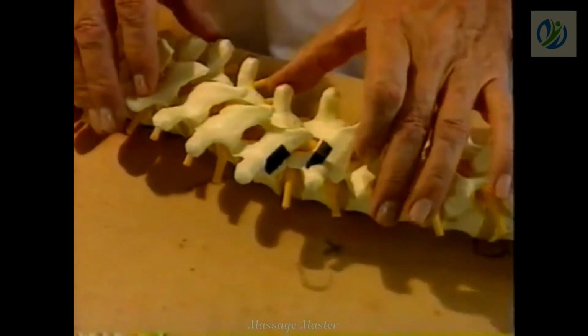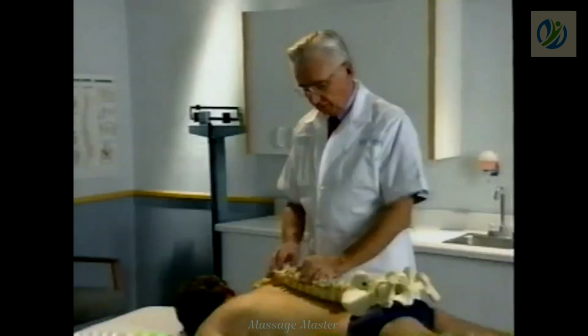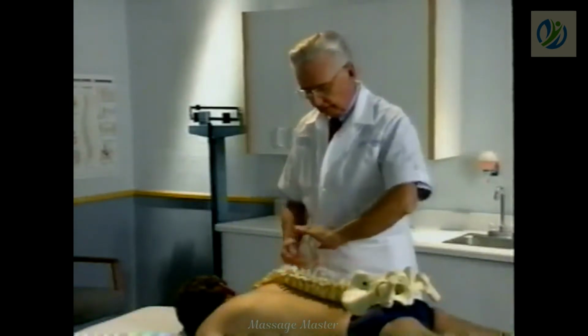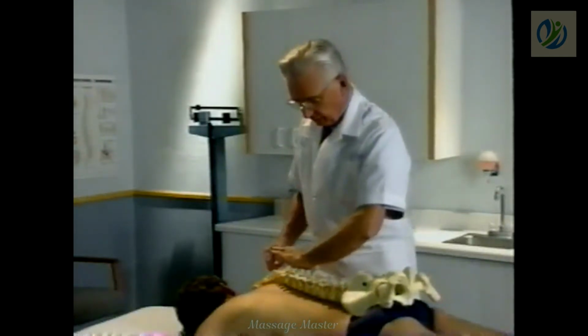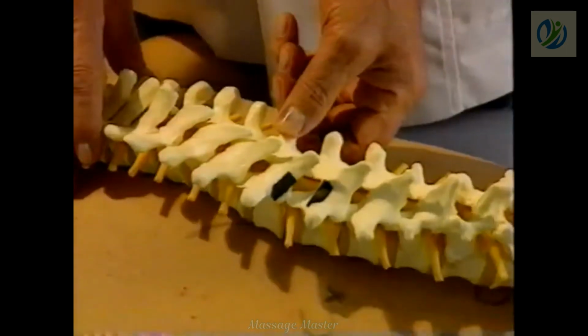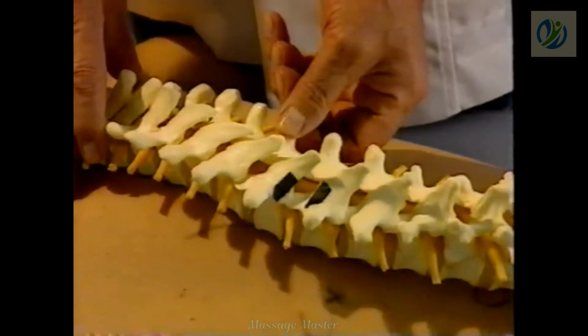We can use what is termed the cross pisiform thrust procedure, in which I put the pisiform of my left hand on the right transverse process to introduce a force anteriorly to rotate 8 to the left.